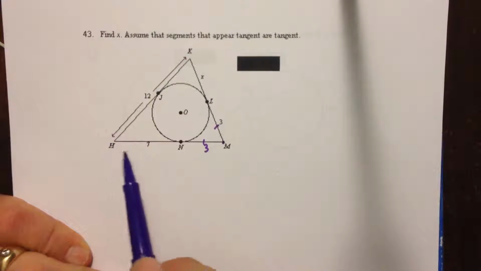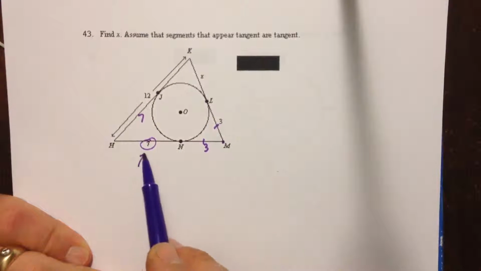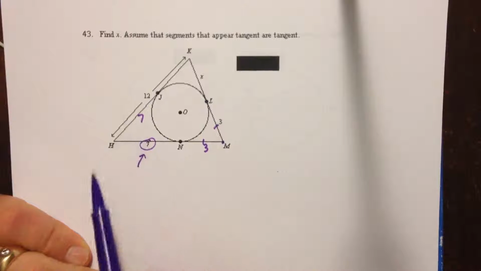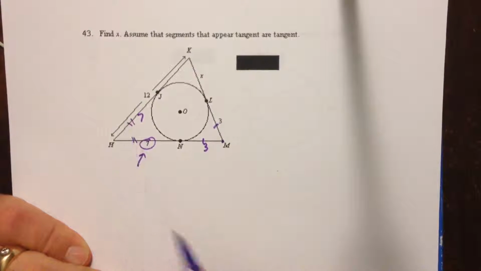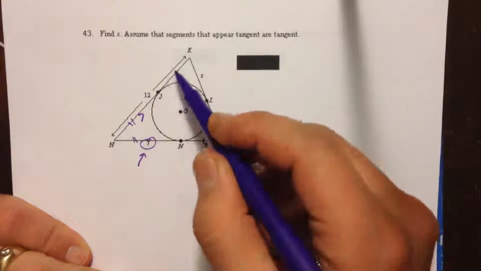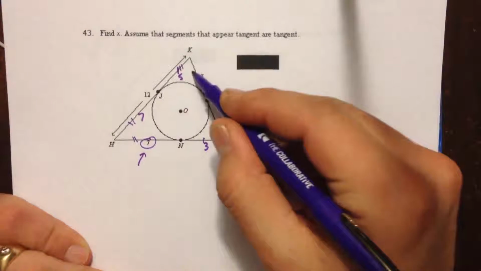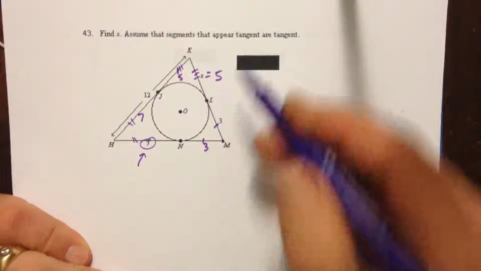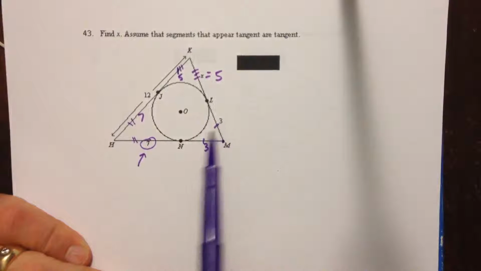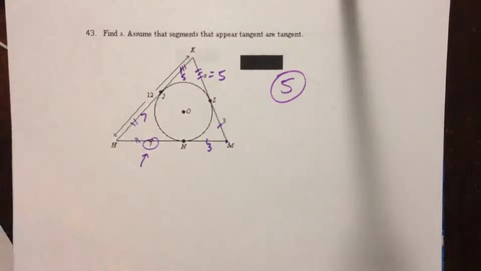circle. Alright, so here's the key: if that's 7, this is 7. You've got to see that 7. It's a little bit hard to see, but if that's 7, then that's 7. So we know that those two are equal. So if this whole thing is 12, 12 minus 7 is 5. So that's the key. If that's 5, then x is 5. If you notice, as I went around, these are both 3, these are both 7, these are both 5. So the answer is 5.